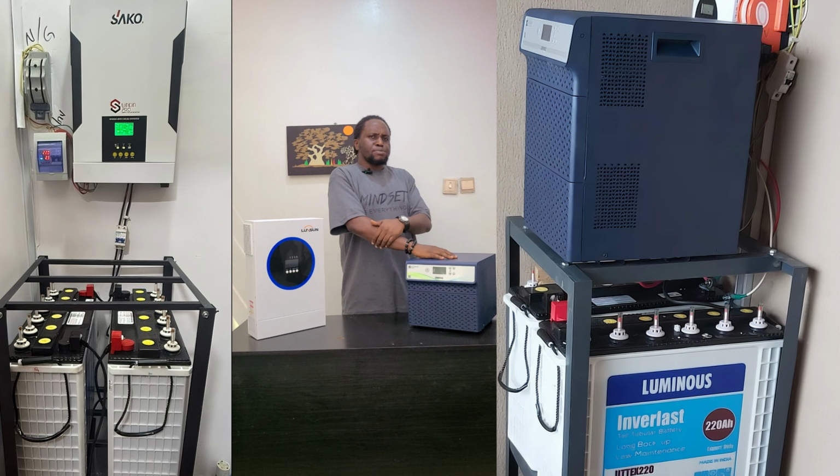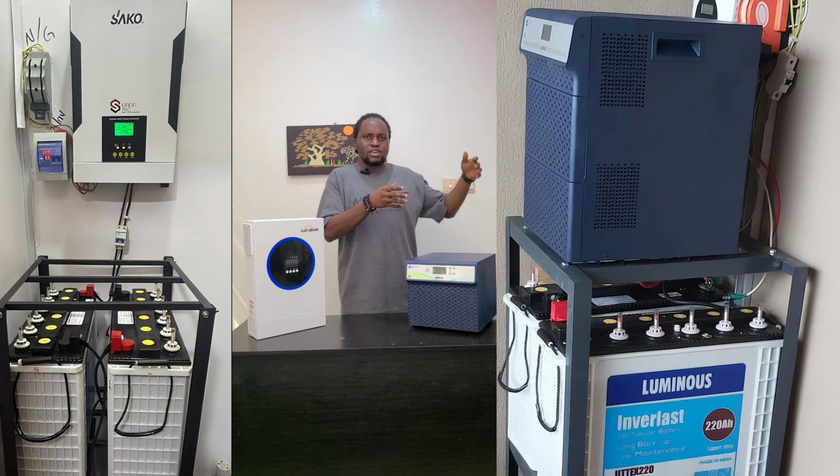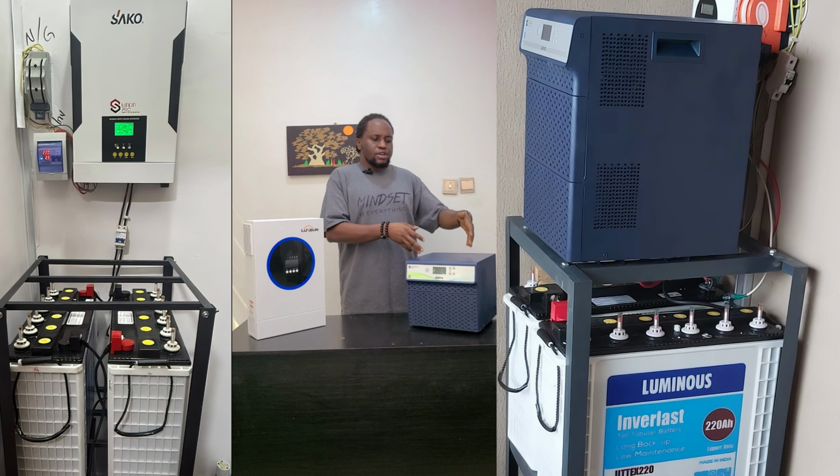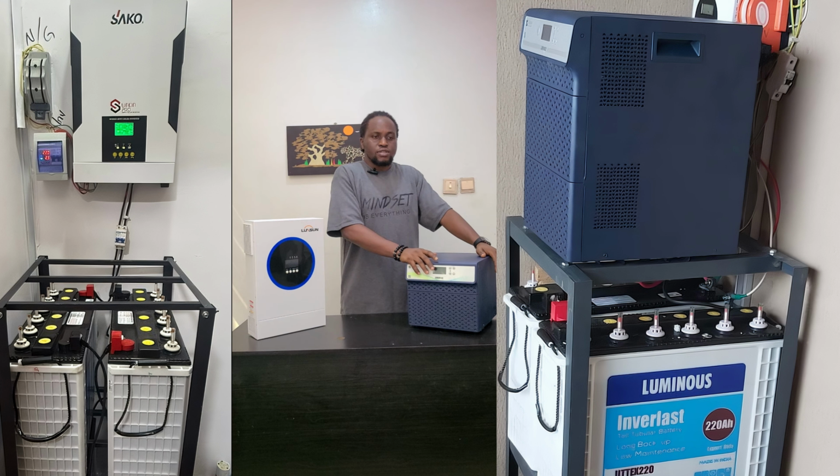Why it is called a transformer based inverter, I forgot to say that. It's because it has an inbuilt transformer inside it, and that transformer is bulky, and it has other bulky components that give it its heavy weight. It's quite heavy. So one of the advantages of this inverter is that it is rugged.